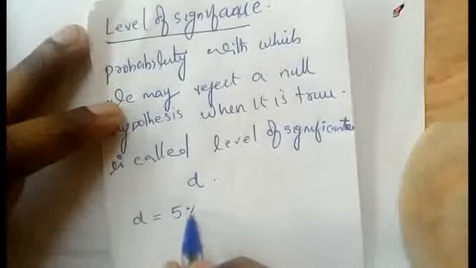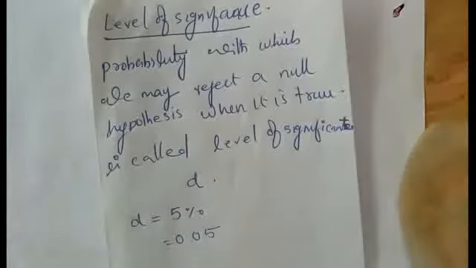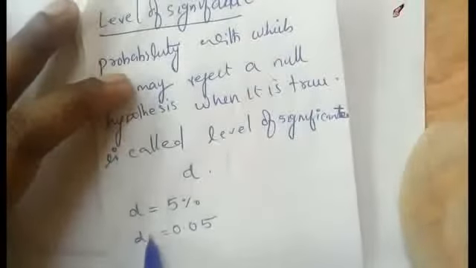Usually we take the level of significance as 5%, which can be written as 0.05. Alpha is 0.05. That means the statistician rejects the null hypothesis 5 times in every 100 times when the null hypothesis is true.